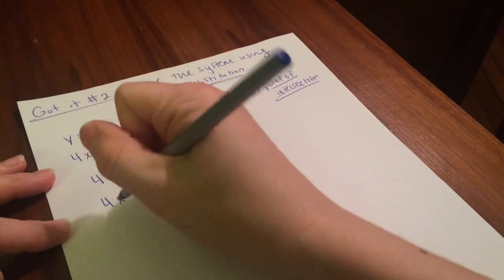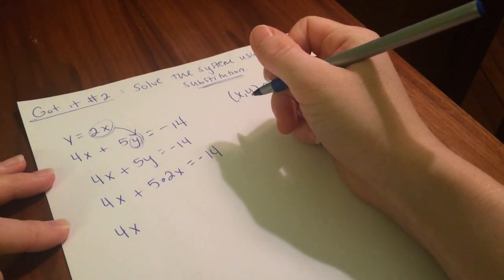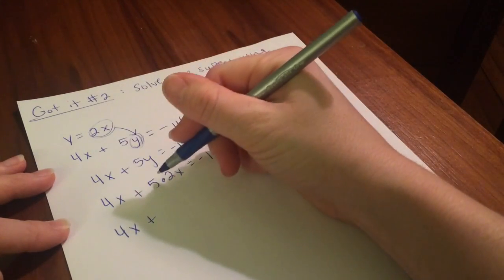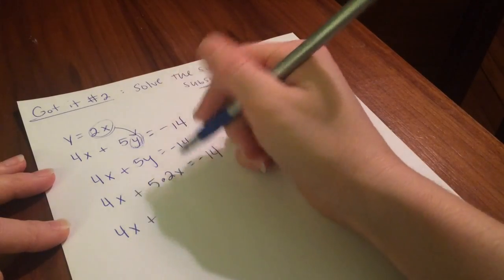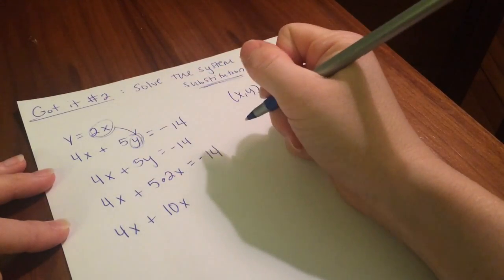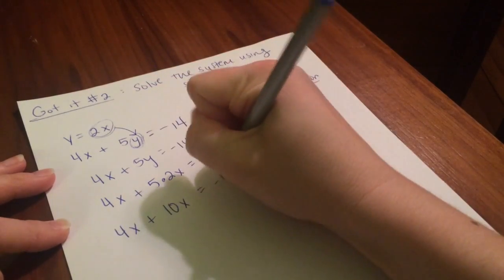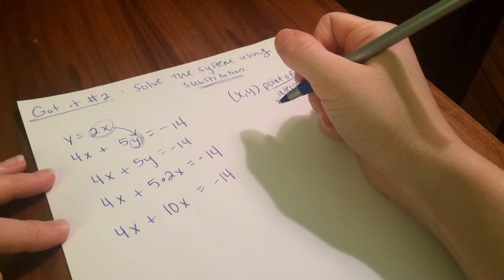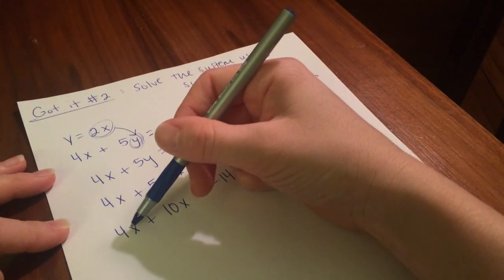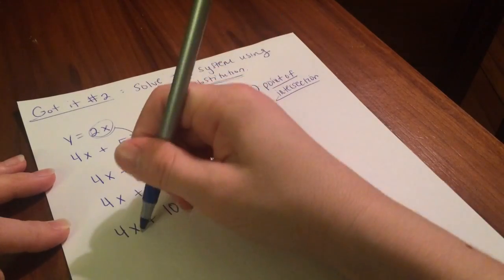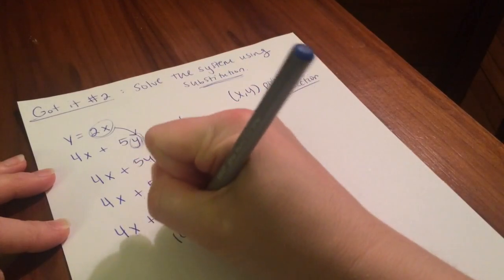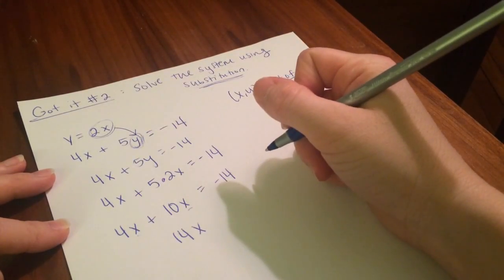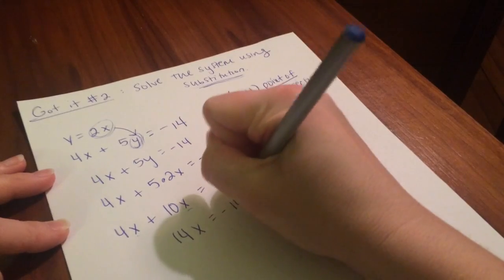Okay, let's further solve. 4x plus, well, 5 times 2x would be 5 times 2 is 10, so it's 10x equals negative 14. Here we have two x terms. Since they both have an x, we can combine them. If we have 4x's and 10x's, it's going to be 14x's. So it's 14x equals negative 14.